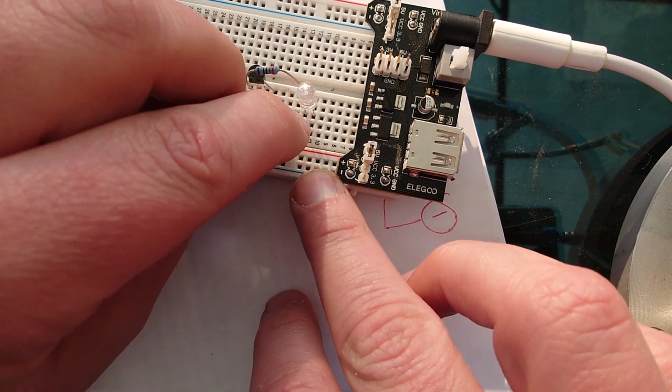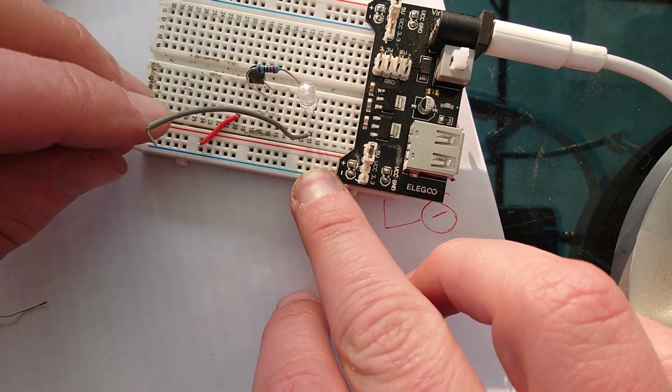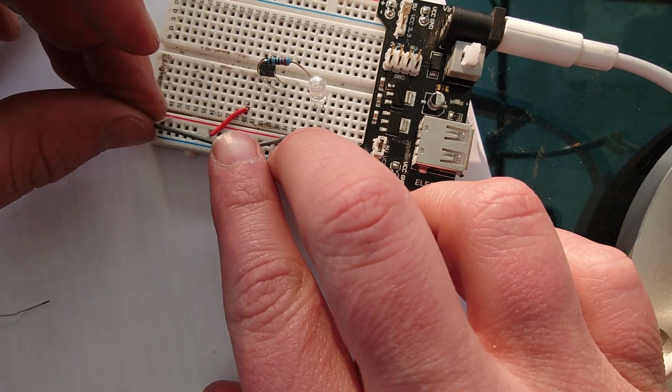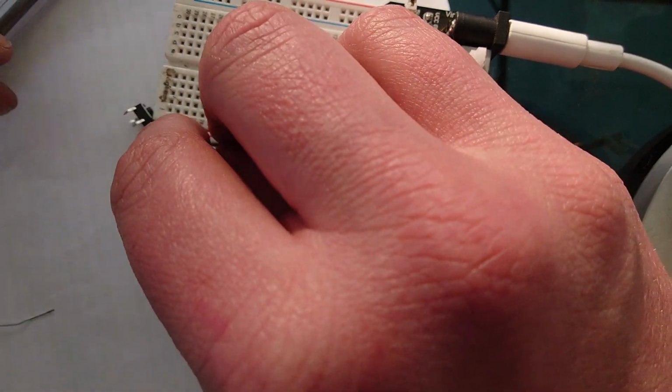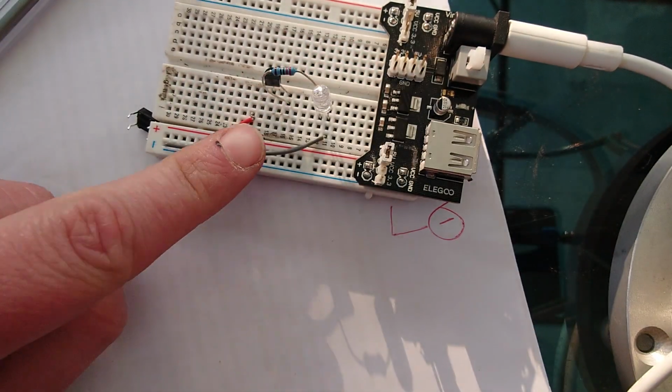Squish, squish, come on, you can go in. There we go. Okay, and that one's going to go into the negative. The wire's a bit long, but it'll do. That's what we wanted to do. That's the main thing. There we go.